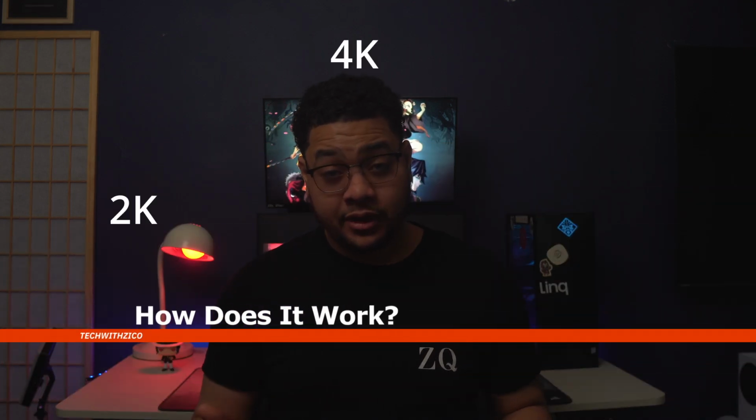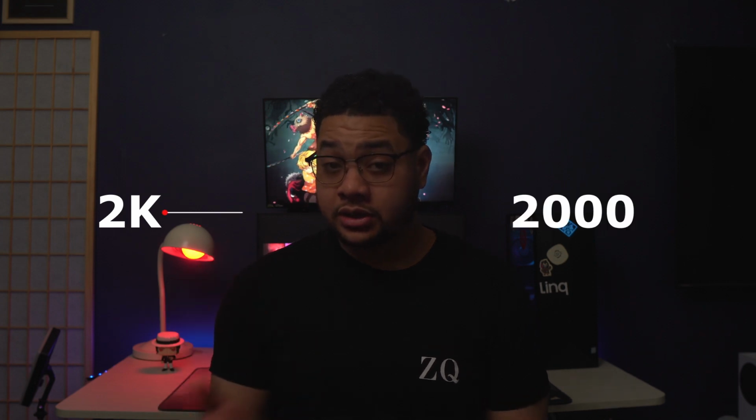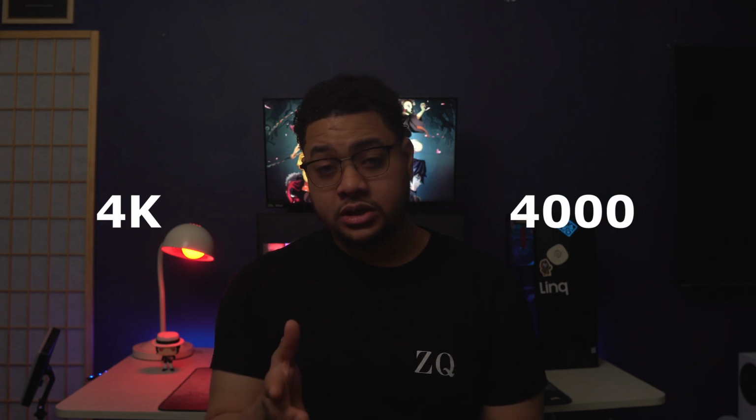So how does this work? When it comes to 2K, 4K, and 8K, the K in these terms stands for kilo, meaning thousands, and it refers to the approximate number of horizontal pixels each format offers. So 2K resolution screens have about 2000 pixels across, 4K doubles that to about 4000 pixels, and 8K doubles it again to around 8000 pixels.